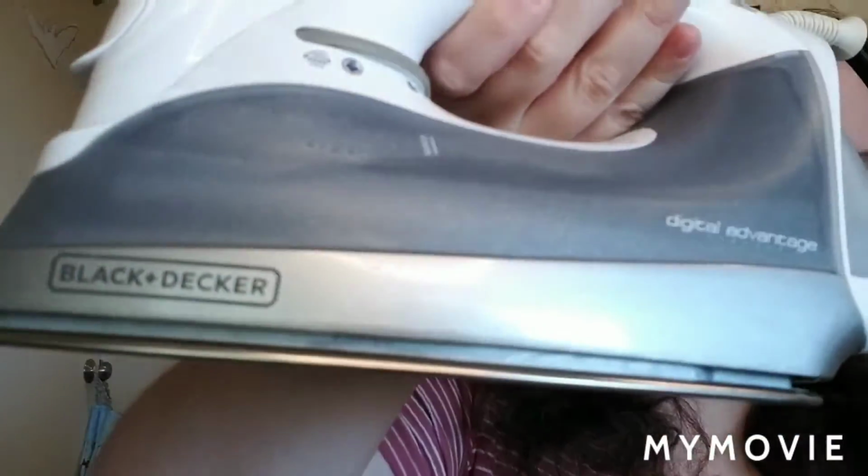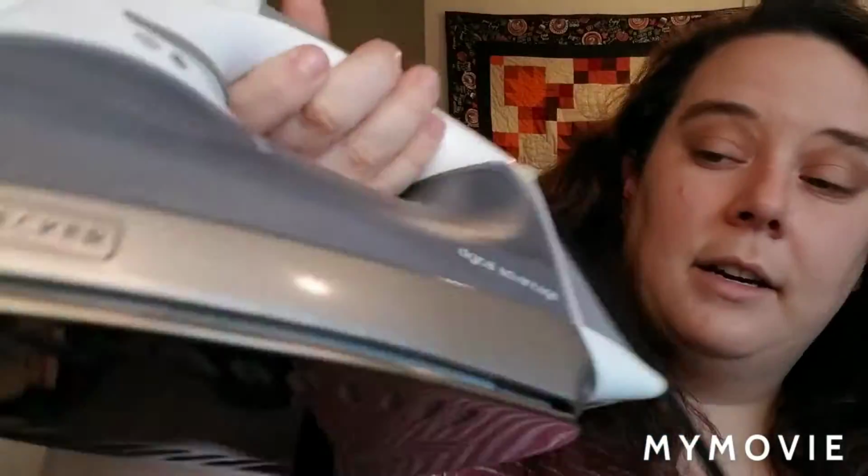Oh, here we go. Black & Decker Digital Advantage. I don't know, it's a nice big iron. It has 7 different settings. I can do a spray, I can do a steam, and then I have a steam dial. So if I want the steam to always be on, I have that option. It also has something really important called the auto off, because if you're like me, you like to wander away in the middle of doing tasks. So having an auto off feature on your iron is really nice.